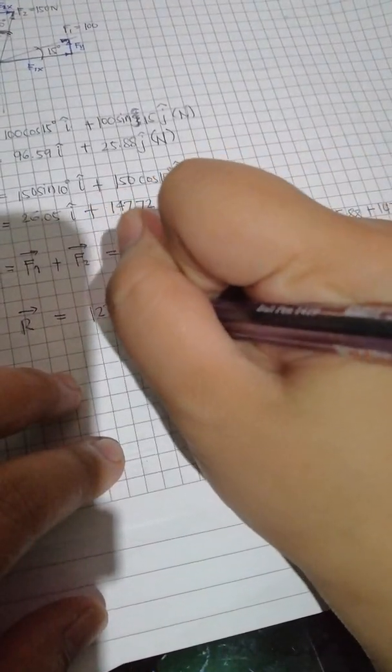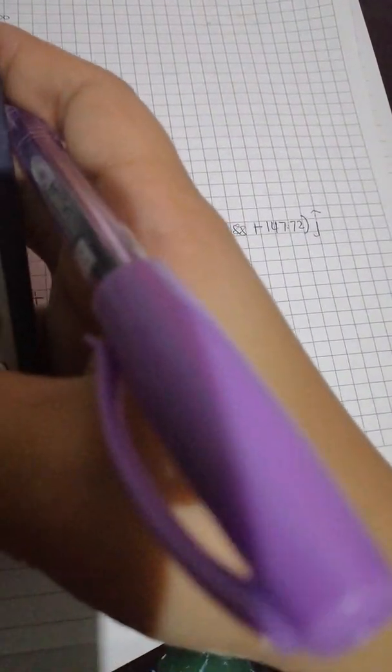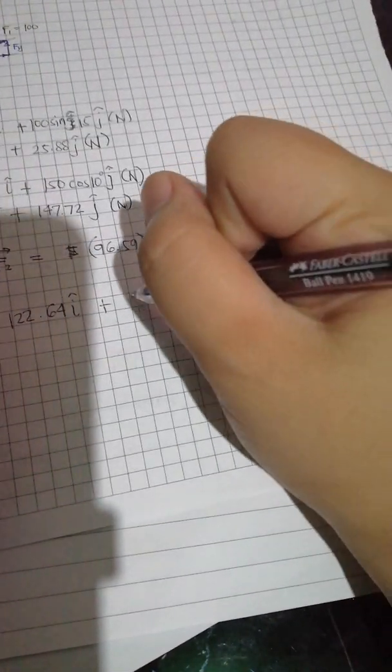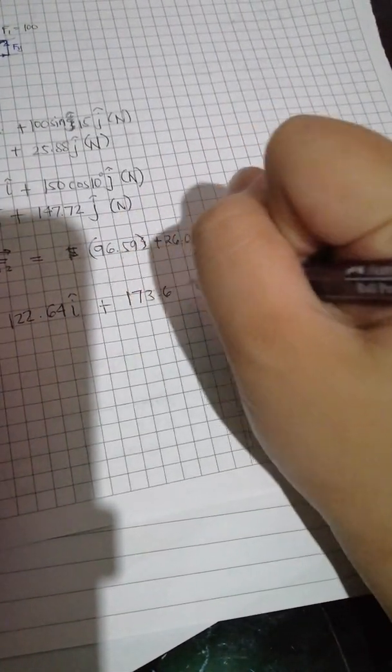Therefore, resultant R is, okay, we have 96.59 plus 26.05, we have 122.64 i hat plus, okay, 25.88 plus 147.72, we have 173.6 j hat.